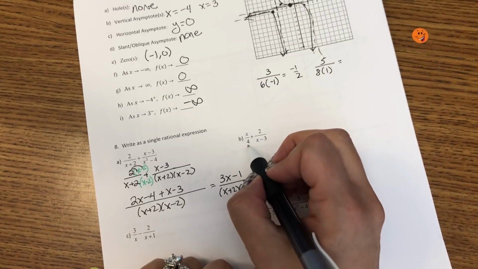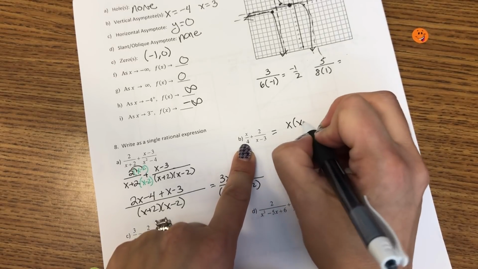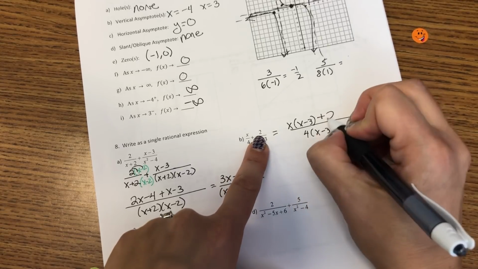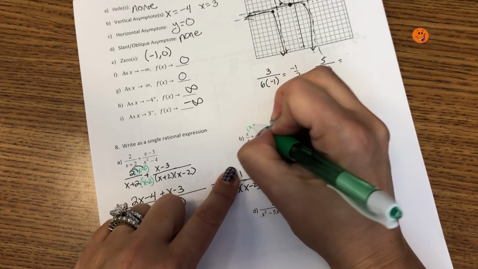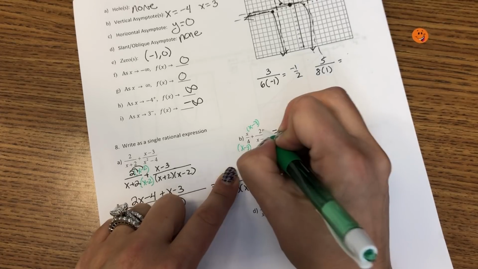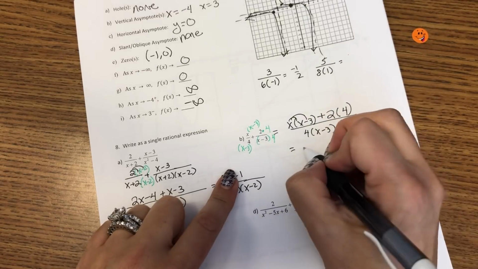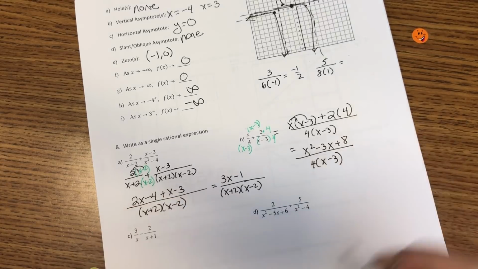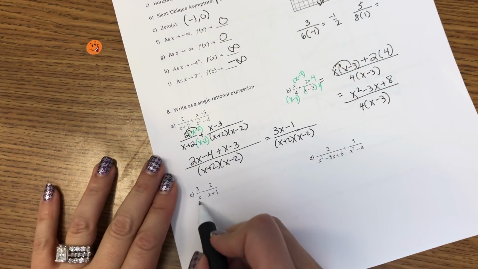For b, both denominators are different. So this first term needs the x minus 3. And the 2 needs the 4. So what I did is I took this first term times x minus 3 in numerator and denominator, and this one times 4. Distribute the x. And nothing multiplies to 8 that adds to -3, so this is our final answer.